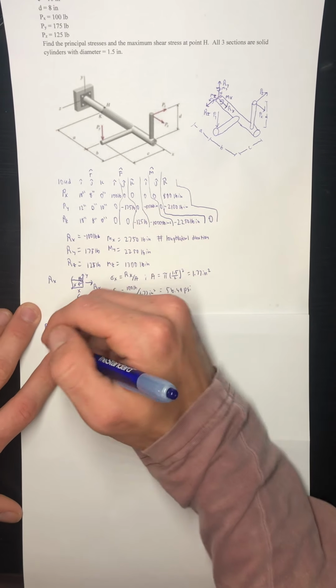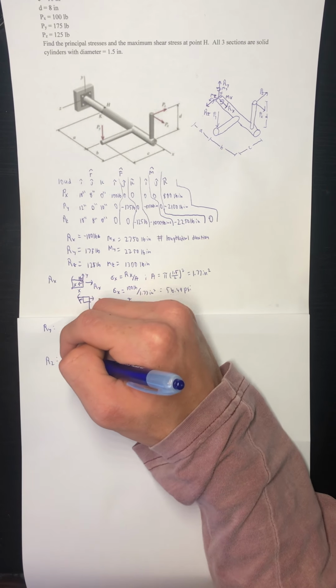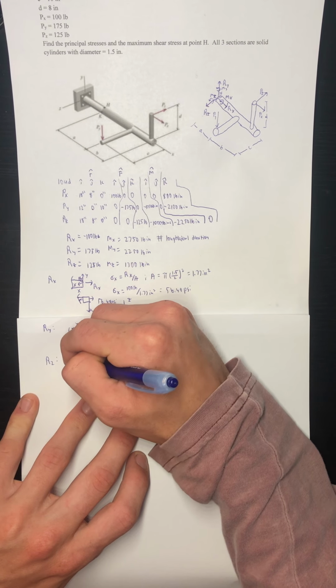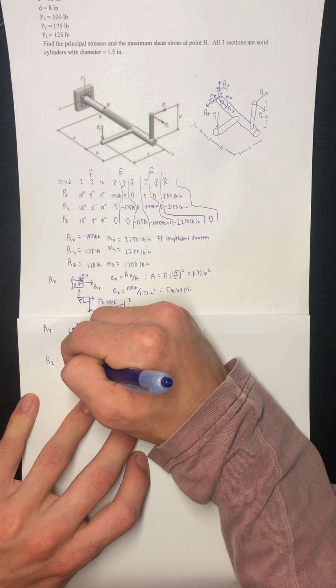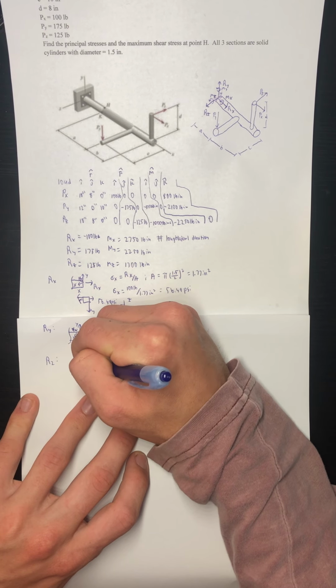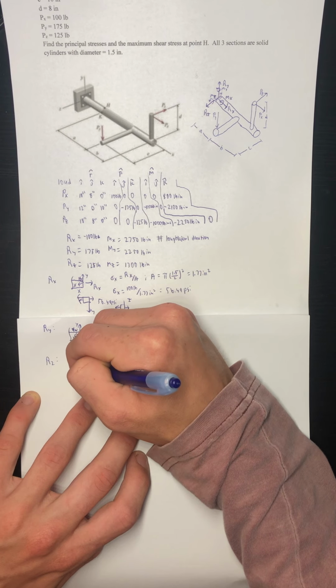So we can go ahead and move on to our stress from the reaction in the Z direction. Once again, we're going to pick a coordinate system that helps us see where that Z force is going. So here's our reaction in Z. And again, H is right here in the center now.